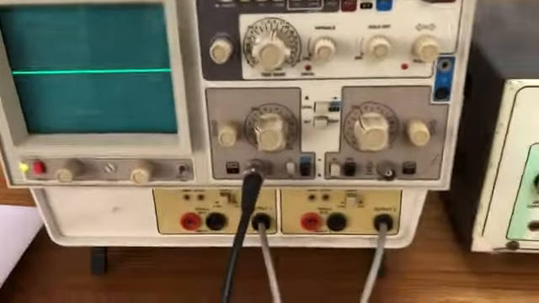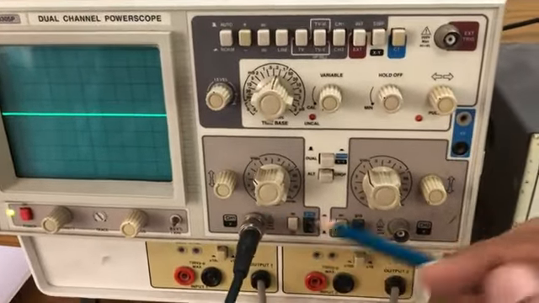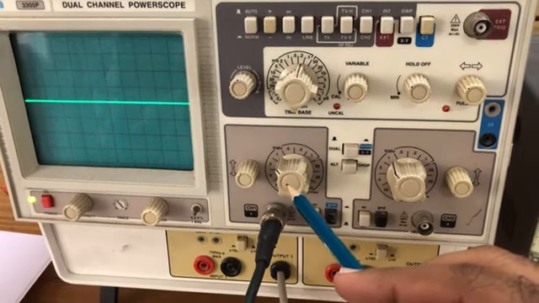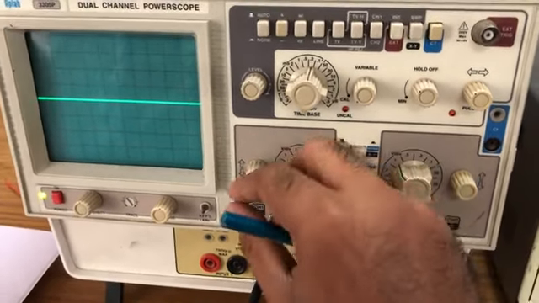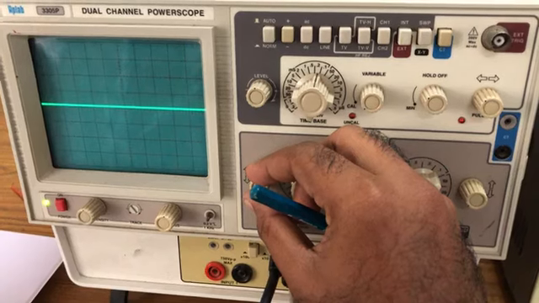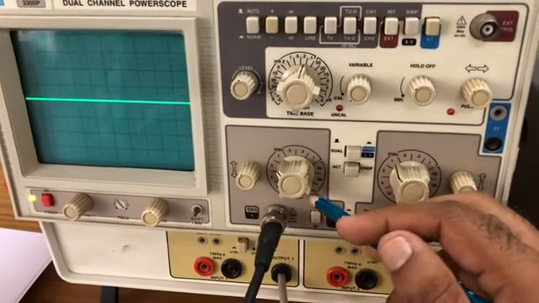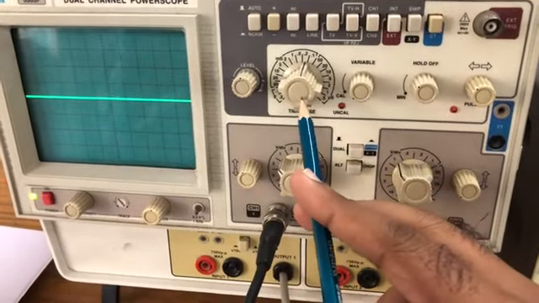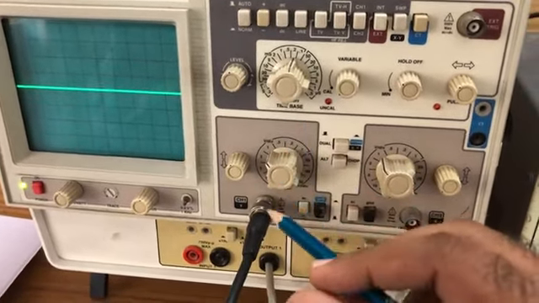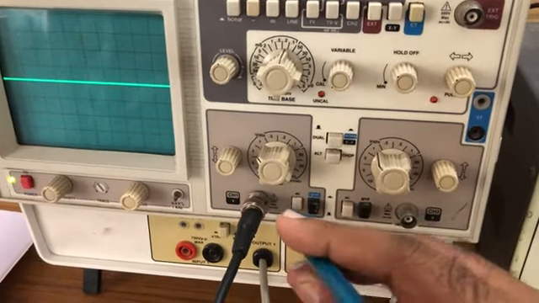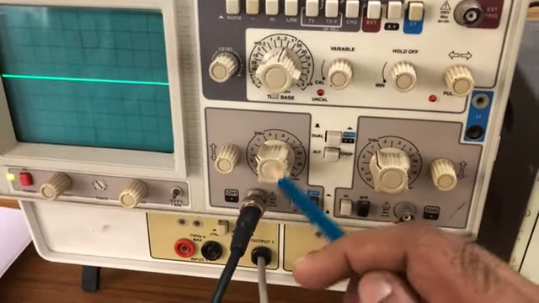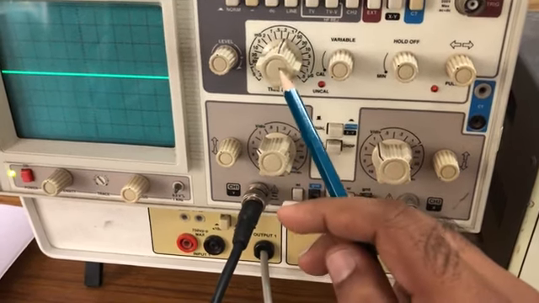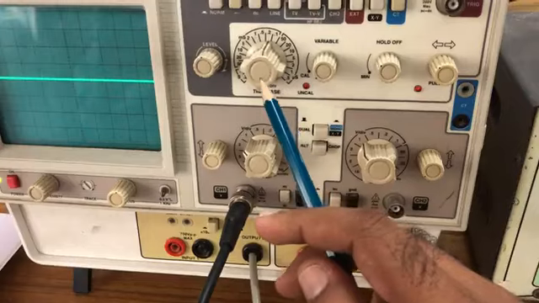In this CRO, two channels are there. This one is channel 1 and this is channel 2. Suppose we have connected to channel 1, then we have to adjust the values. This is the voltage per division, and this is the time division, for measuring amplitude and time period. For measuring amplitude we have to use the voltage division. For measuring time period we have to use this time base, right?